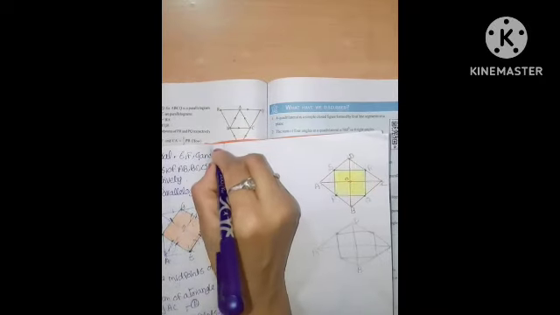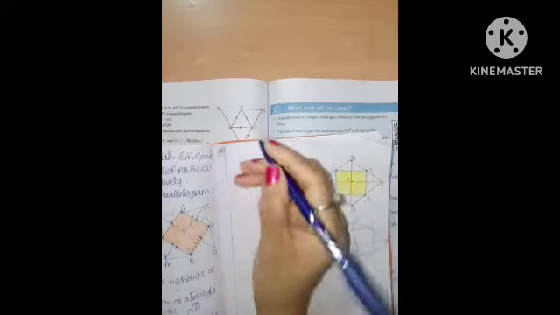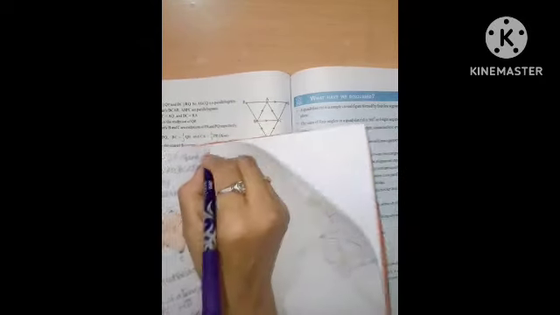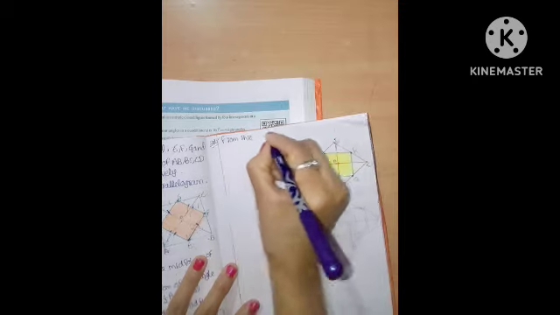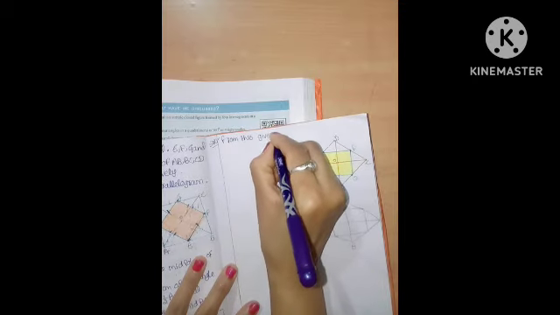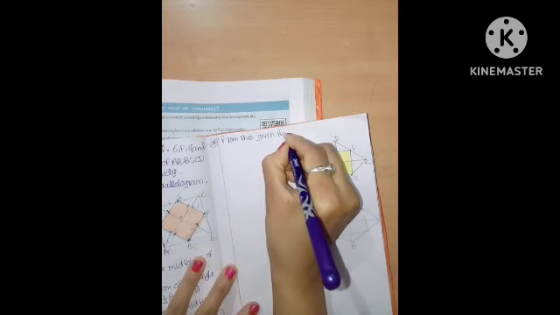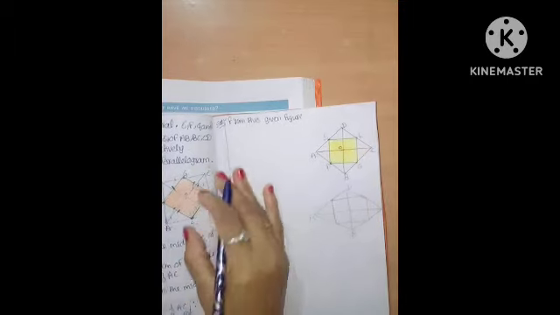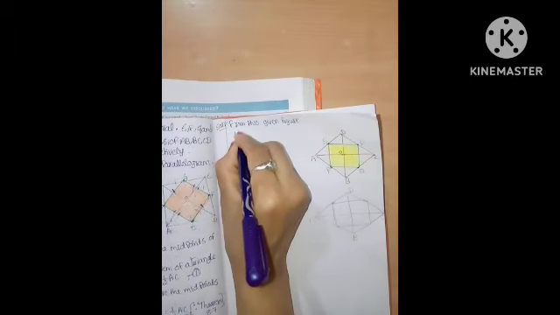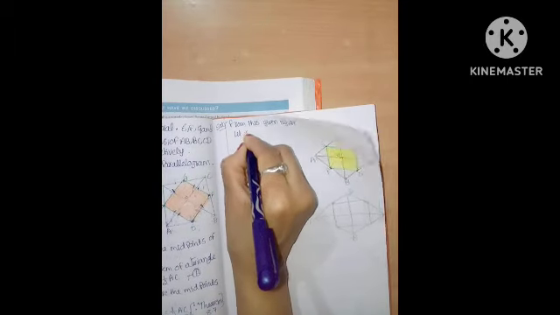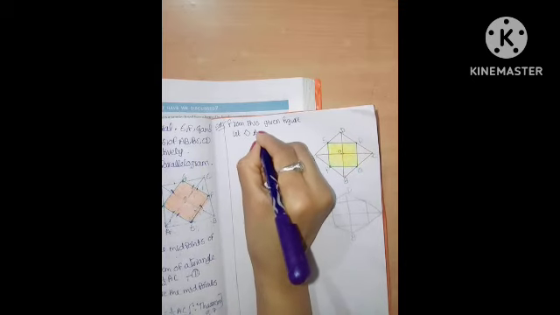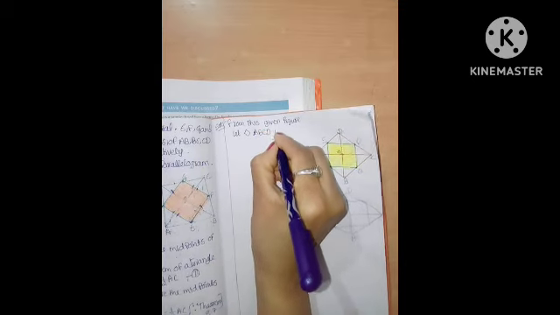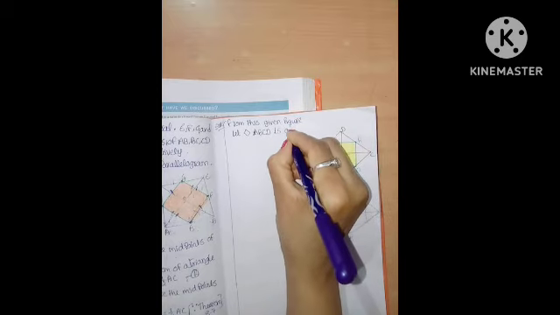Let us go step by step. From this given figure, let us take ABCD, a rhombus.